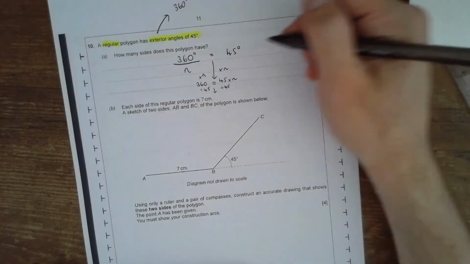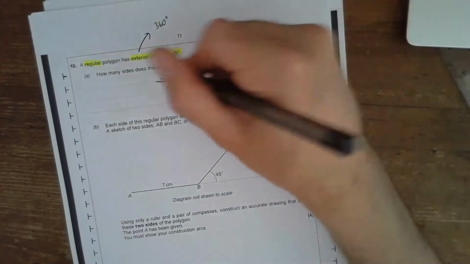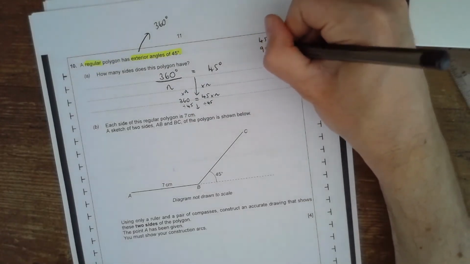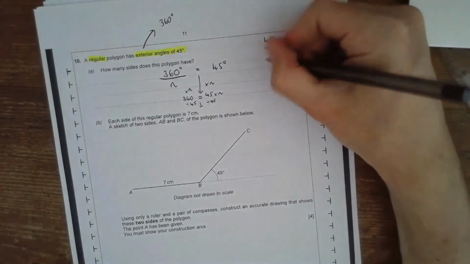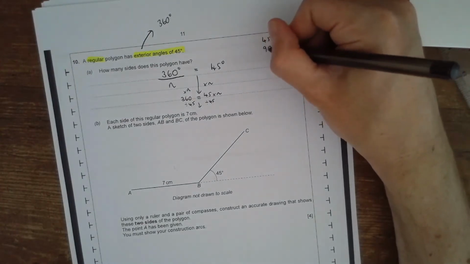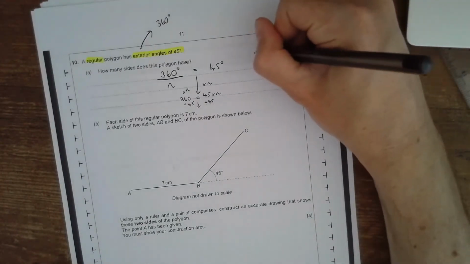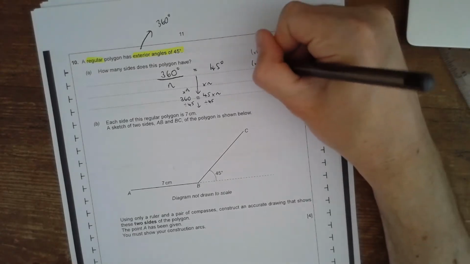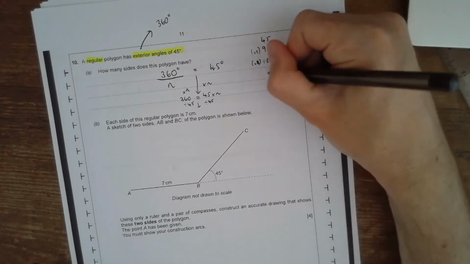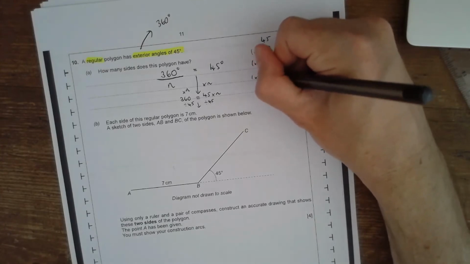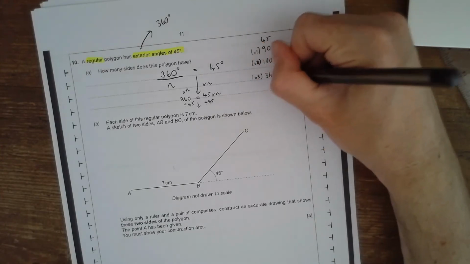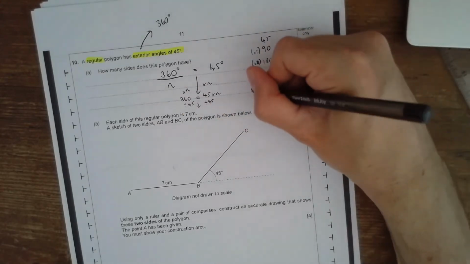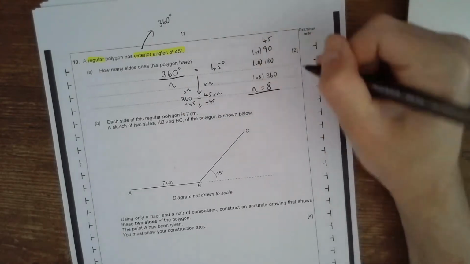Now, I don't know how many 45s go into 360, so what I'll do is start writing out the 45 times table, which is not as bad as it sounds. 45 doubled is 90, that's times by 2. If I double that, I get 180, so that's times by 4, so I've doubled it again. And then doubling it again would be times by 8, would give me 360. So it tells me that 45 goes into 360 8 times. So n equals 8. The number of sides is equal to 8.